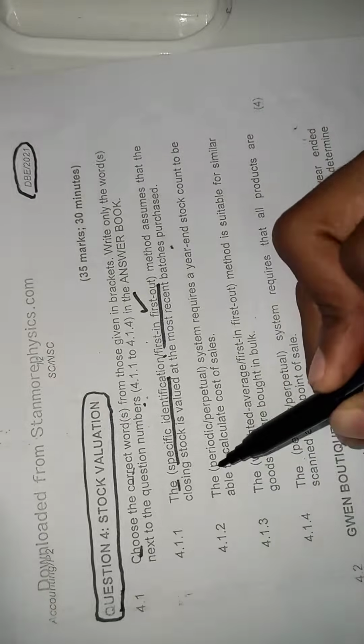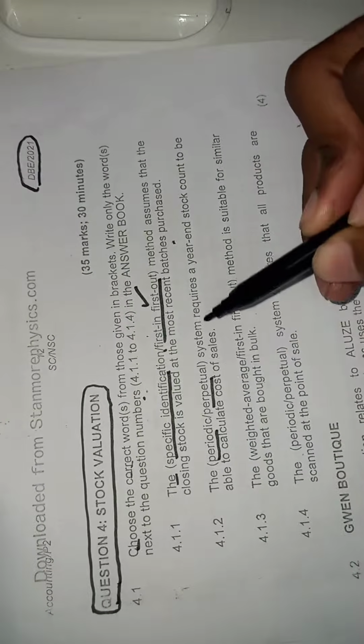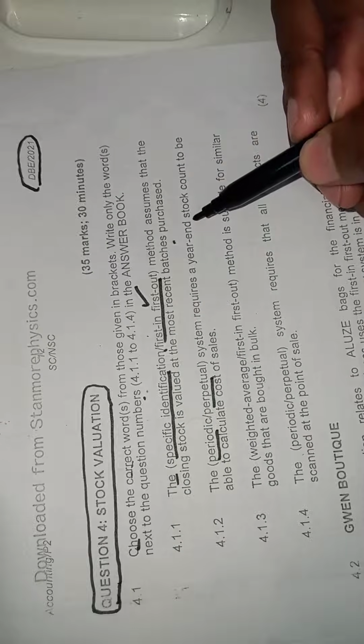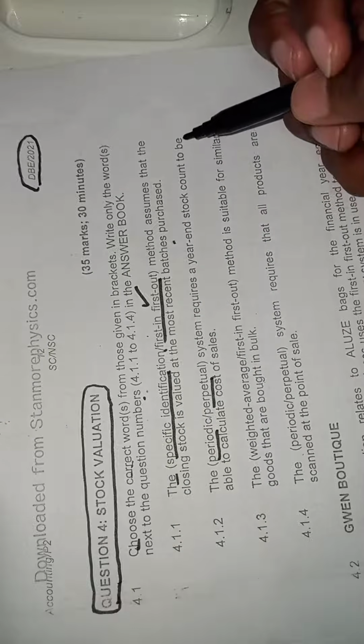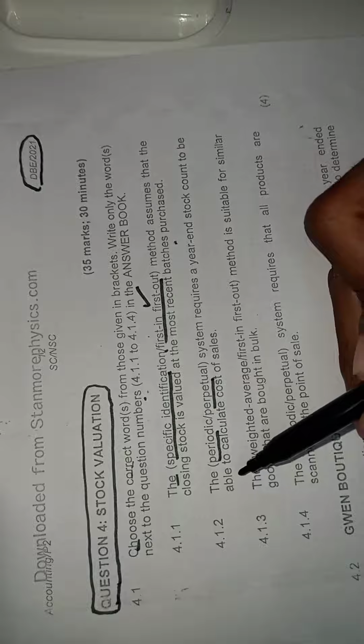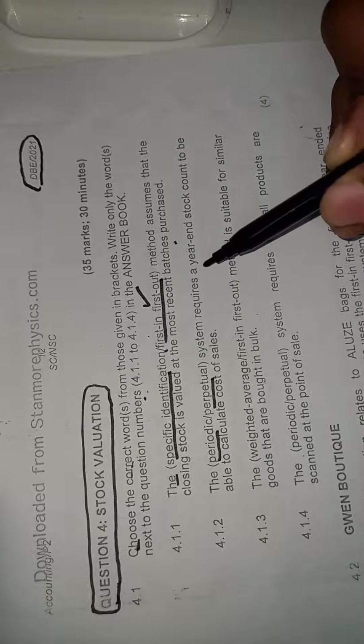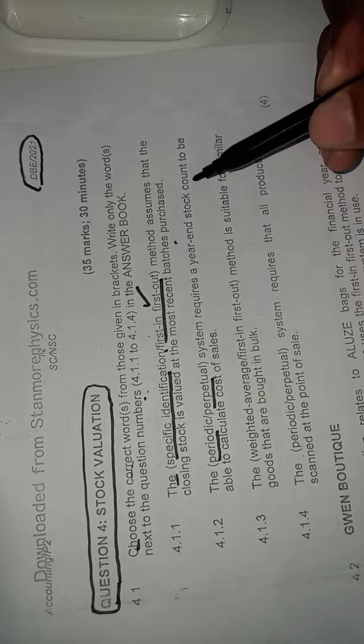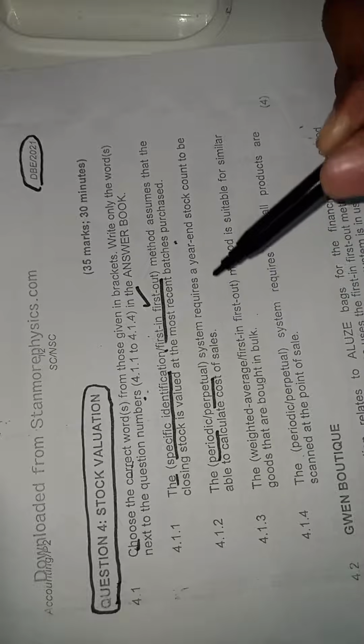Second one, they are saying the periodic or the perpetual system requires that a year-end stock count be done to be able to calculate the cost of sales.